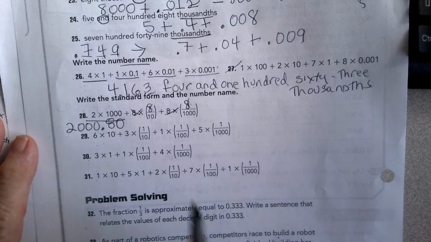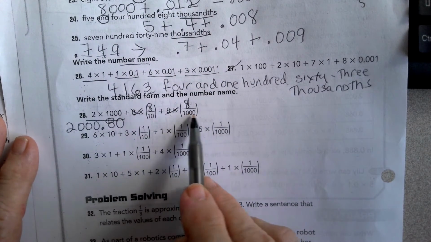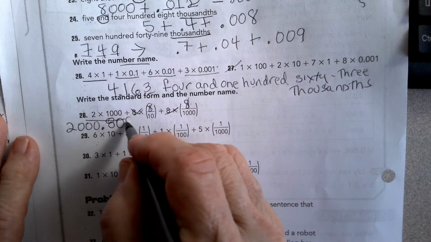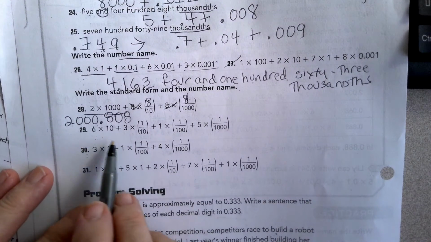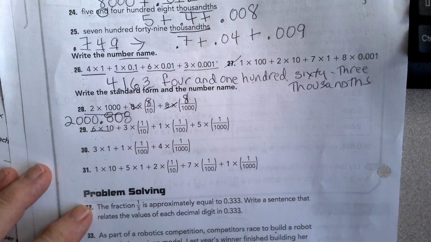How many places over is thousands? Count the zeros. 1, 2, 3. And we've written that in the number form. We're going to try to write it in the word form if time permits. If not, we'll do that tomorrow. So now let's look at these two numbers. What is that?